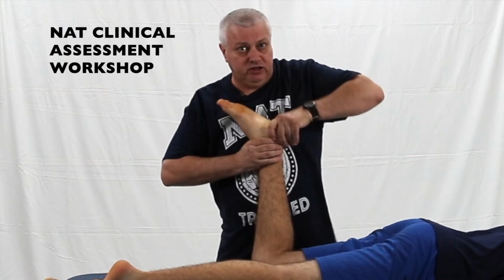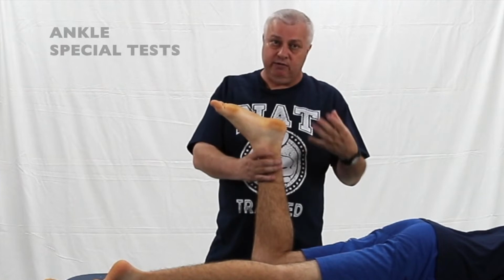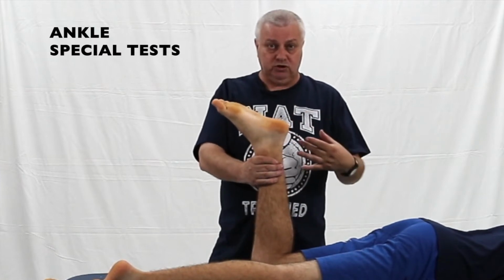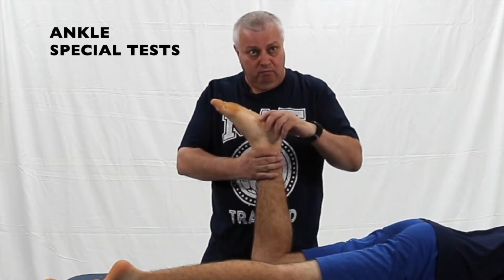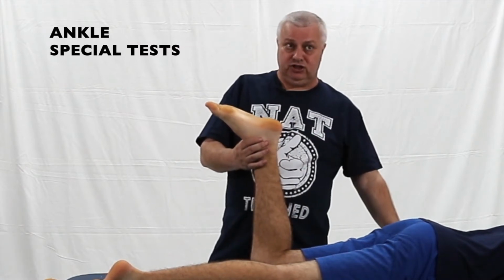I can be compressing it. I can be distracting it. That can be done at pretty much every joint. How it's done is by fixing the proximal point and mobilizing the distal point. And this pretty much goes for stress tests as well.